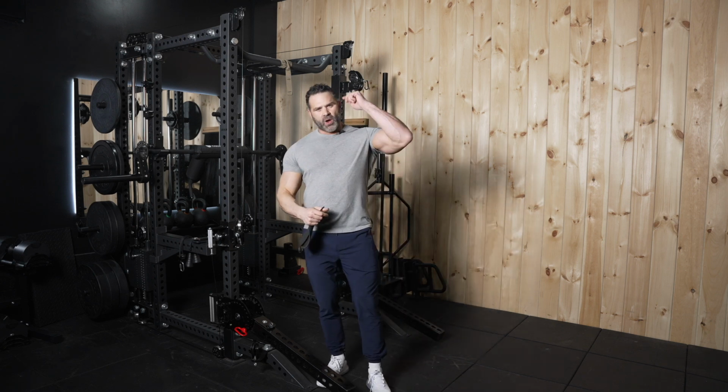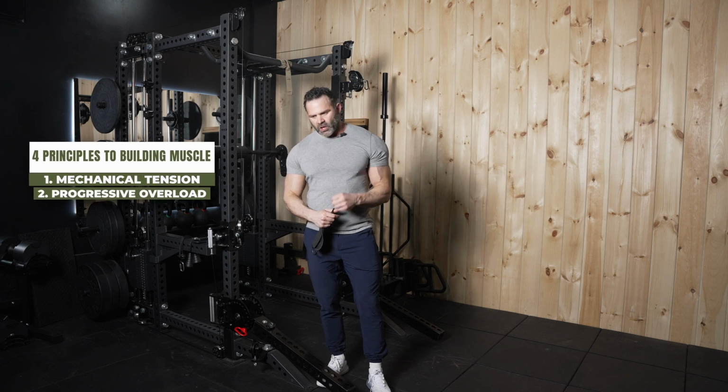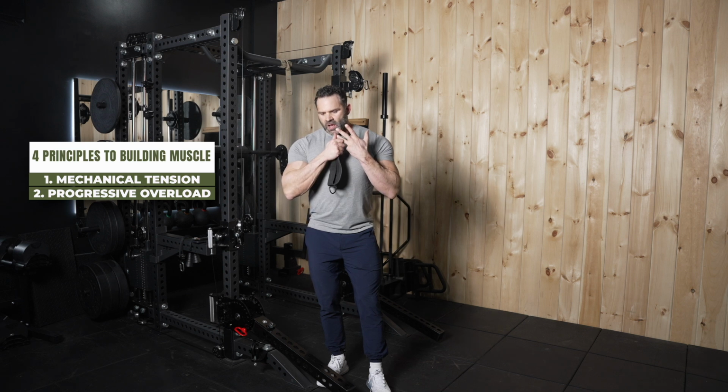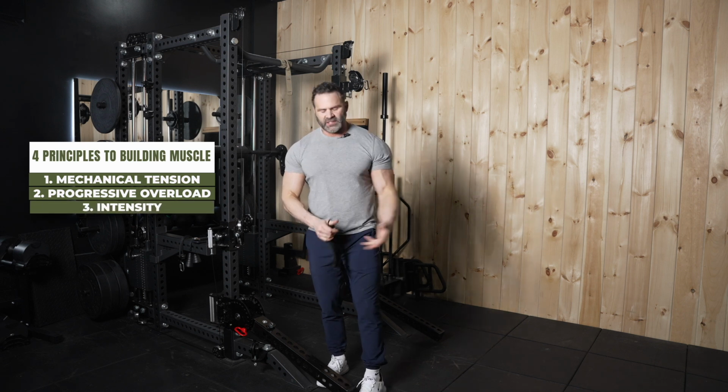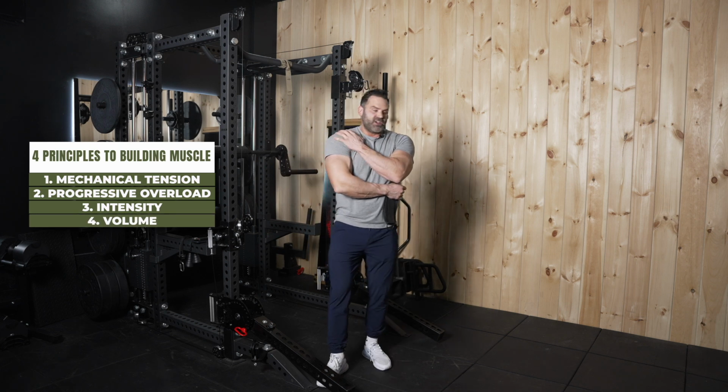So simply today, what we really looked at was practical application of training. We talked about mechanical tension. We talked about progressive overload, which means more reps each week. We talked about intensity, which you could see what intensity looks like. And we also talked about the volume. I only did 3 sets for the lateral delt.